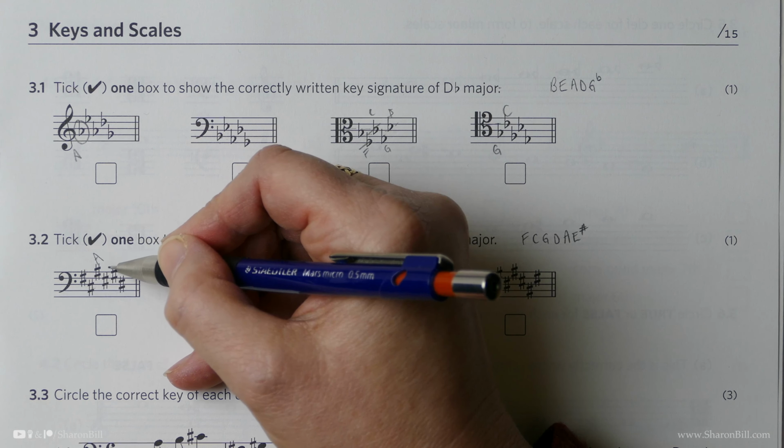Now here, it looks like it's going to be correct, F, C, G, D. However, we cannot have a sharp on a ledger line. It's just not allowed. Can you imagine how confusing that would get? So that's wrong. We should have the A sharp down here. And so this should be the correct one. C, D, E, F, C, G, C, D, C, B, A, C, D, E. That's the correct one. There we go. Now then, we've got to choose the correct key for each of these melodies.